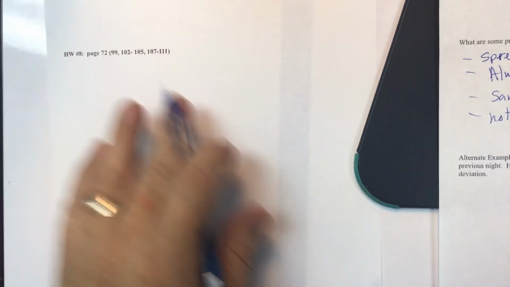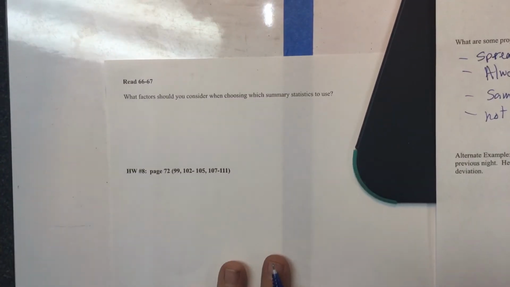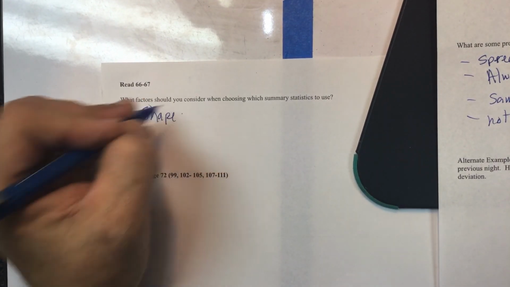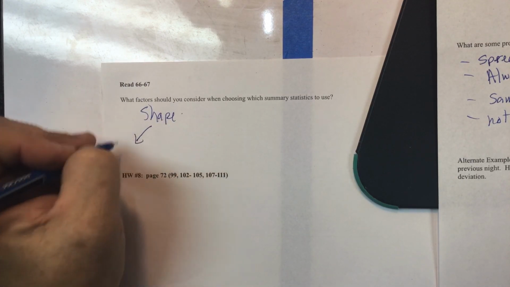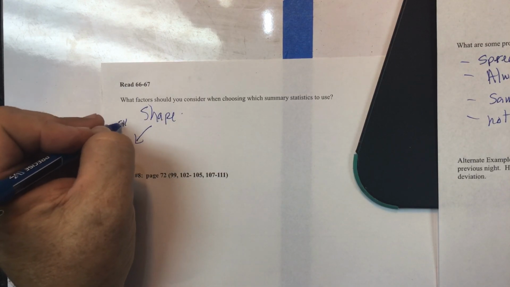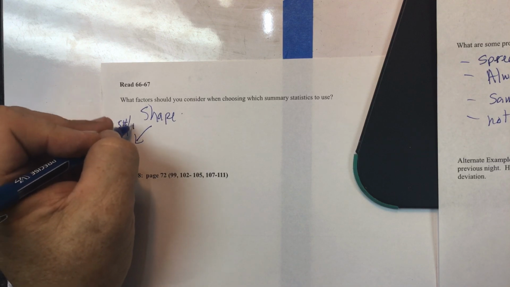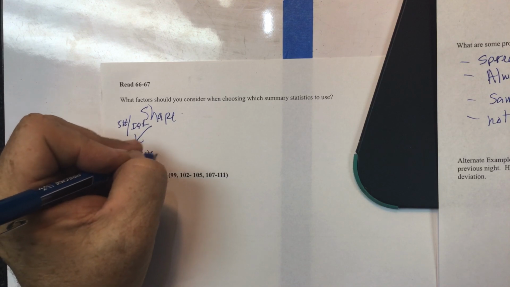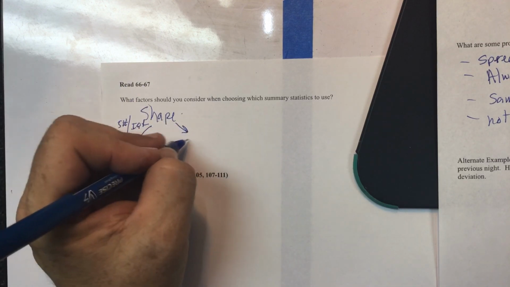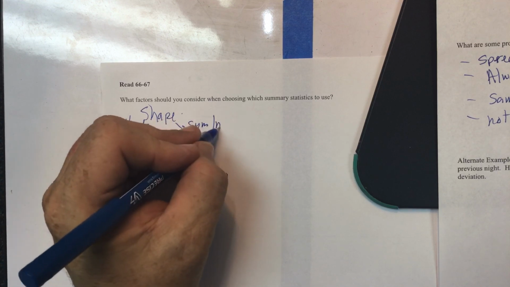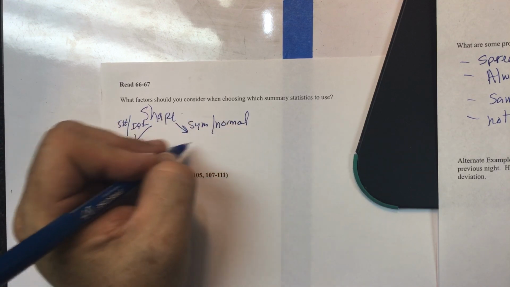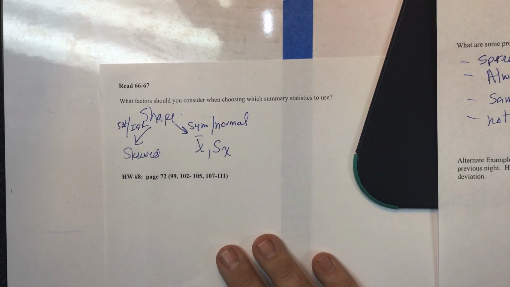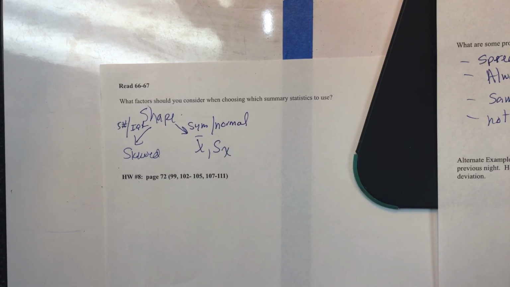So what factors should you consider when choosing summary statistics? We've talked about this. Shape. Skewed. So if we're going to go 5-number summary and IQR, they're skewed. And if it's symmetrical or normal, we are using X bar and standard deviation. Okay? So we've got to look at our shape first and kind of see what's going on.